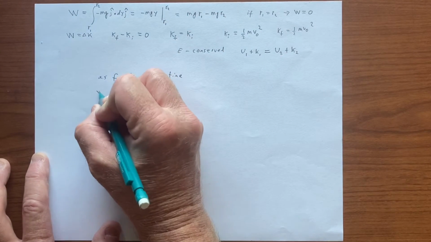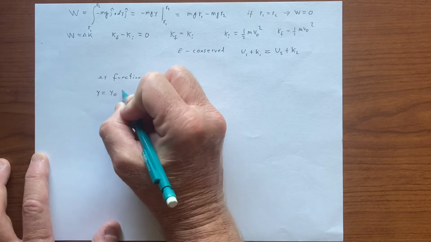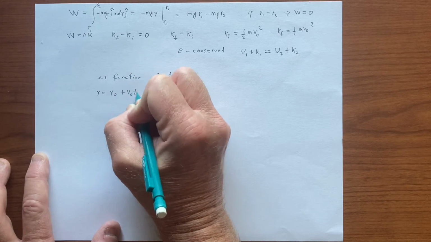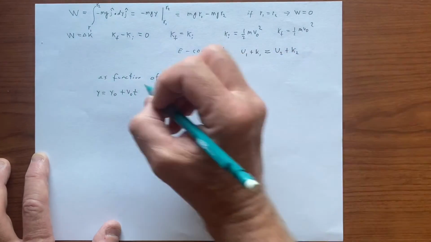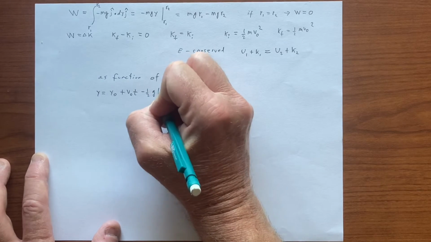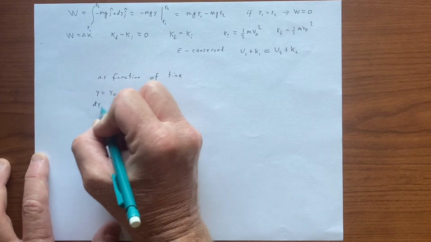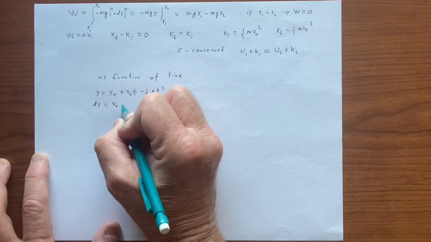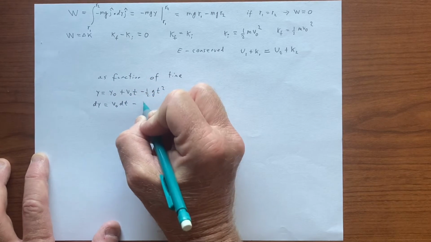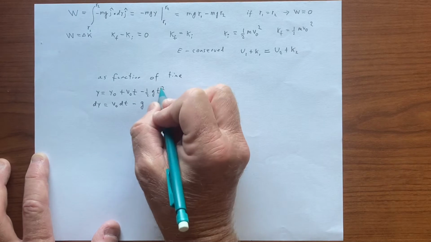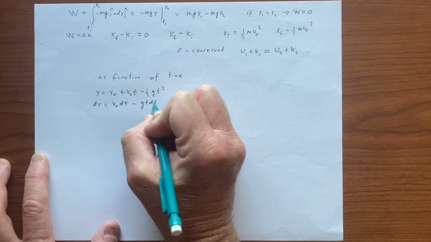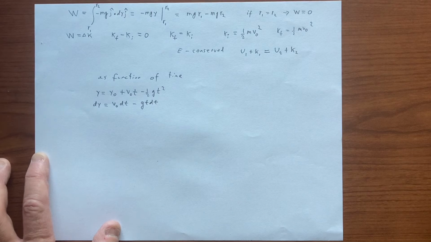Well, the y function is y naught plus v naught t minus 1/2 g t squared. And so the dy is equal to v naught dt minus g t dt, since we divide by 2 and get rid of the 2.